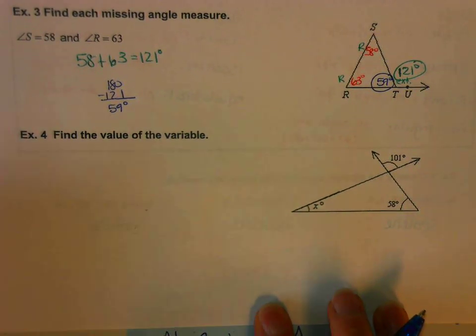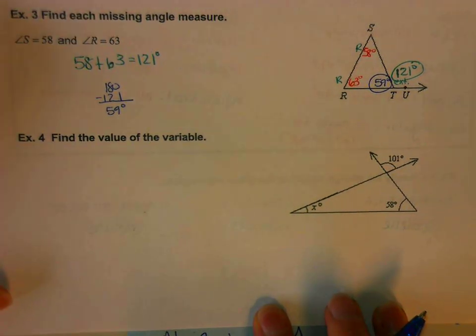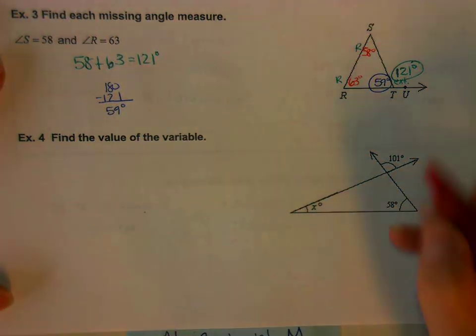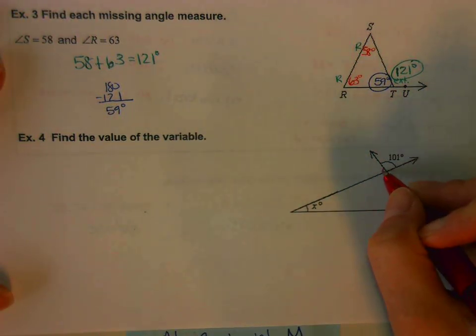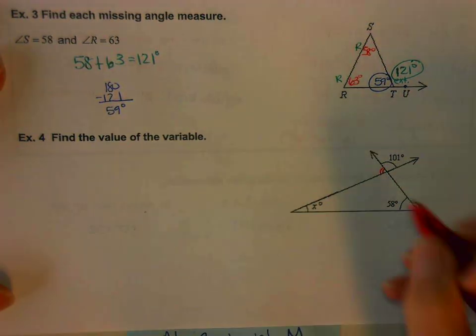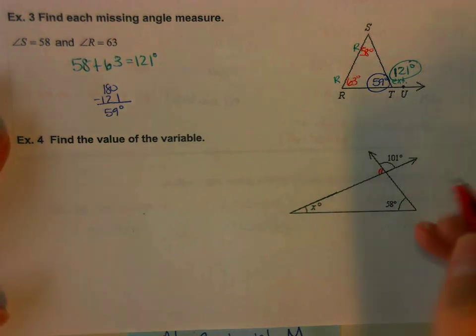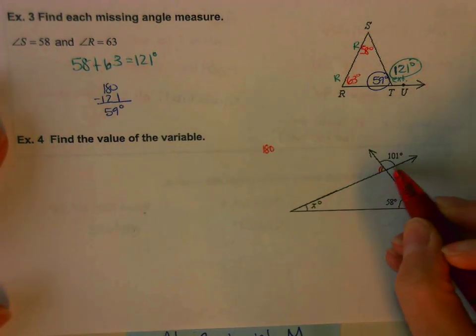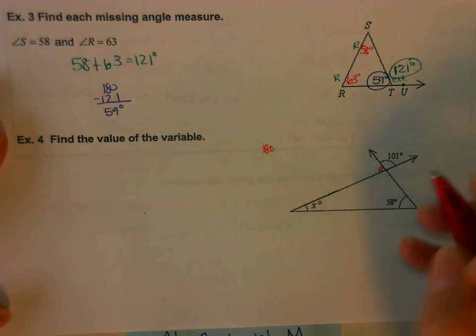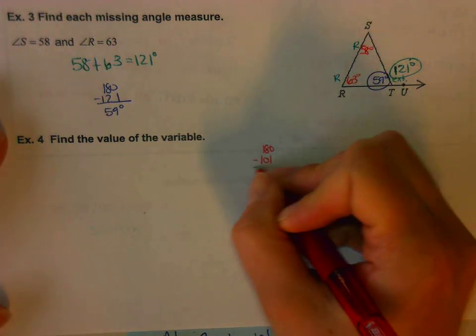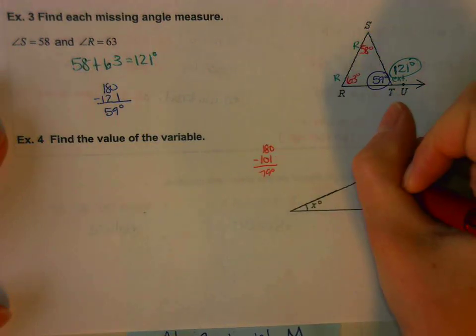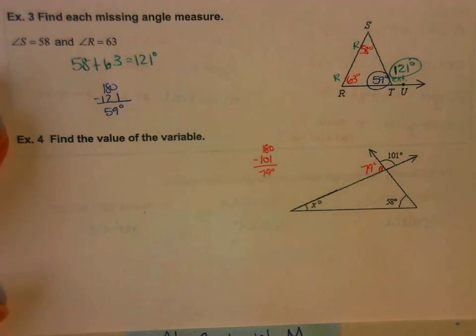For our last problem, we need to find the value of the variable. To look at this from the standpoint of an exterior angle, we actually want to identify what this angle is right here, because that will be the exterior angle I'm dealing with. So if I'm looking here, I know that these two angles are supplementary. They create that 180 degrees. So if I take 180 and subtract 101, we're left with 79 degrees. So my exterior angle is 79 degrees.